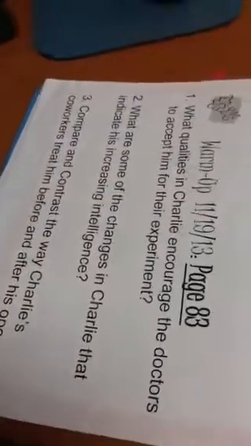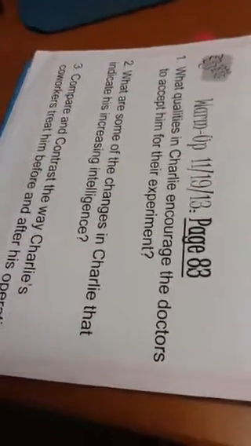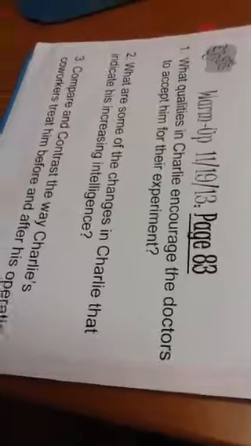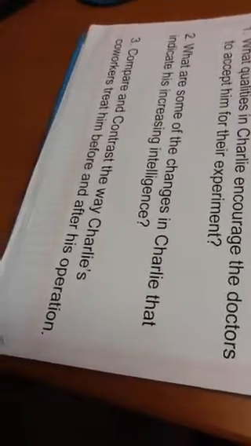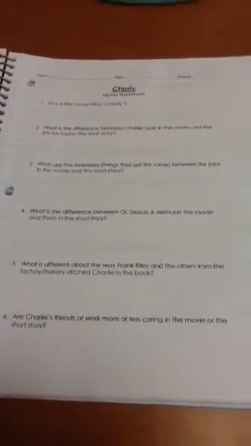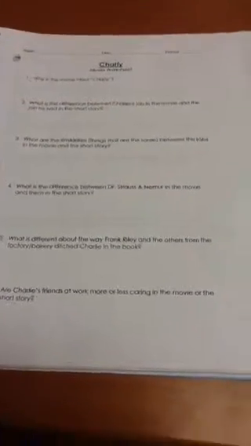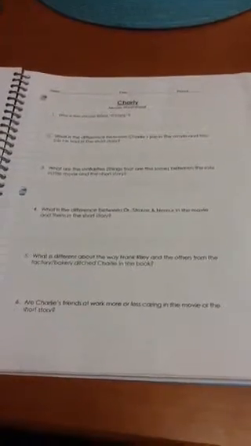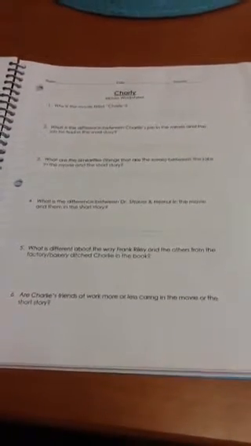On page 79 is a warm-up. This warm-up, yours will be handwritten. Mine's typed as I printed out the PowerPoint slide, but yours will be a handwritten response to these three questions. And on page 80 are your Charlie movie notes from the movie version of Flowers for Algernon. Again, that is on page 80. That includes this unit for Flowers for Algernon and what you need to have in your ISN.